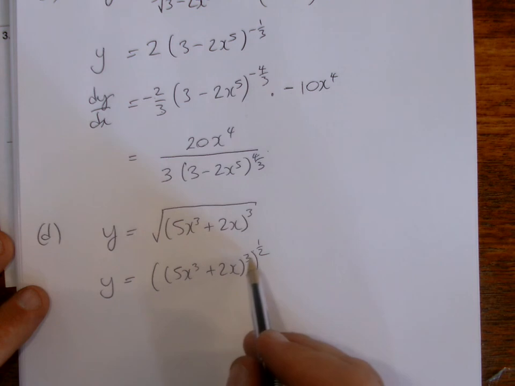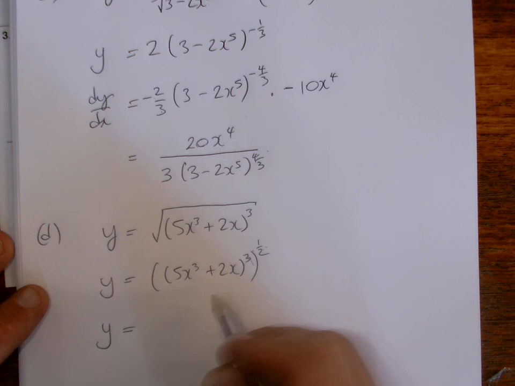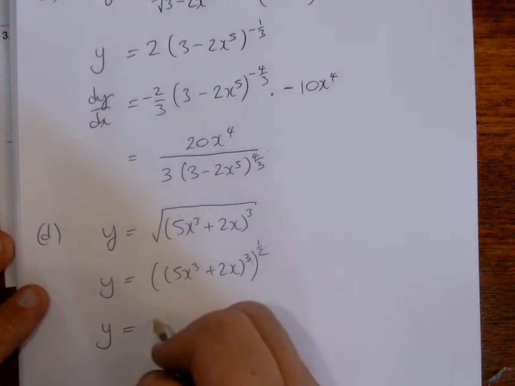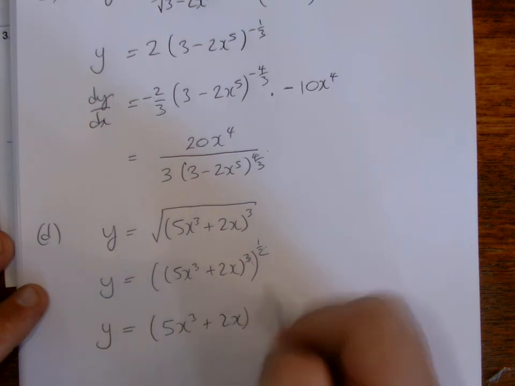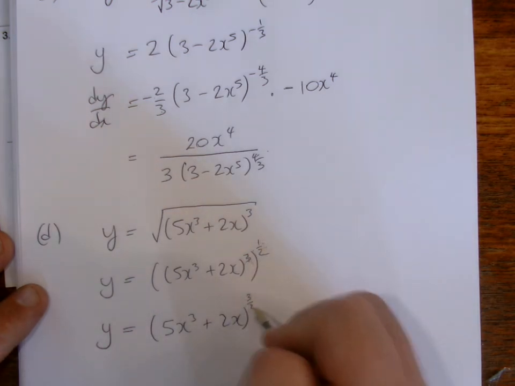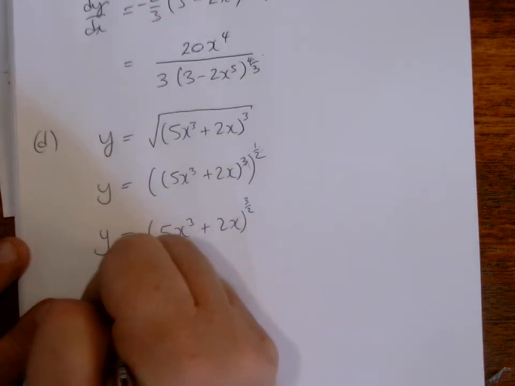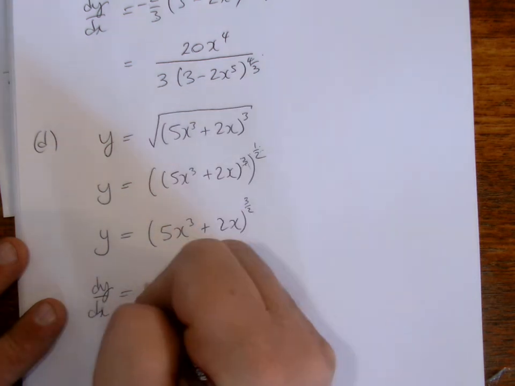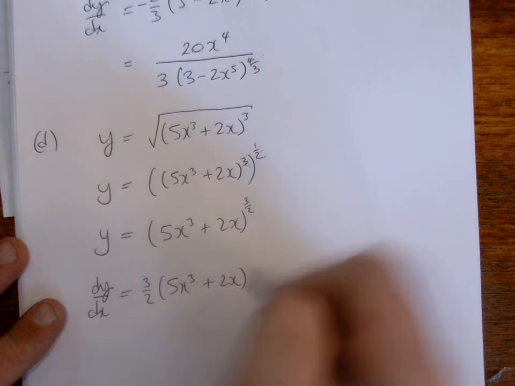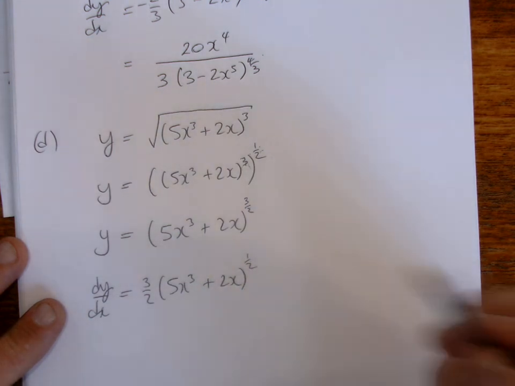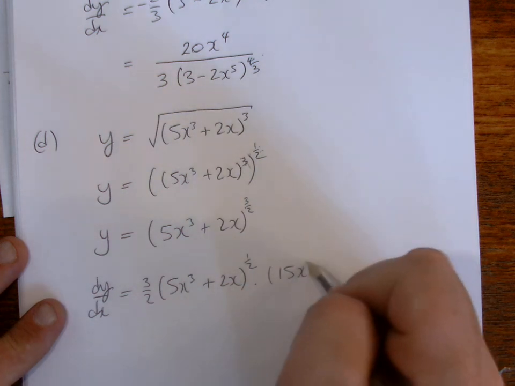And then when you've got one power raised to another, we can get rid of the double bracket thing here, because you've got one power raised to another, you just times them. So this is the same as a single bracket. 3 times a half is 3/2. And then differentiate it, dy by dx, bring the power down, 3/2, 5x cubed plus 2x. Take away 1 from this, it'll be a half, times then the derivative in there, which is 15x squared plus 2.